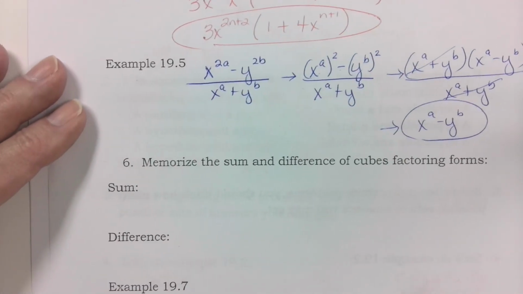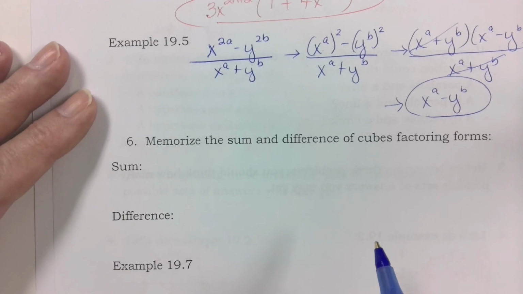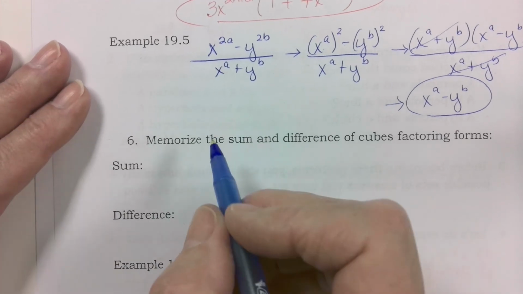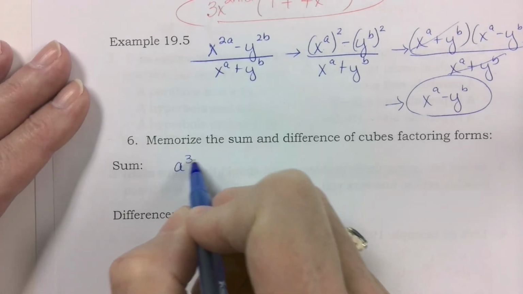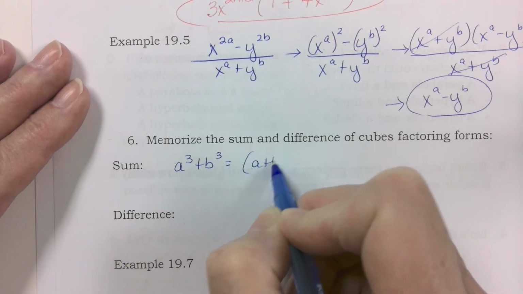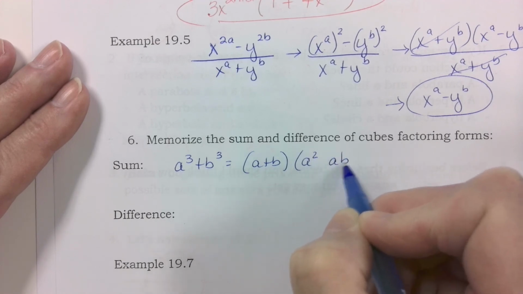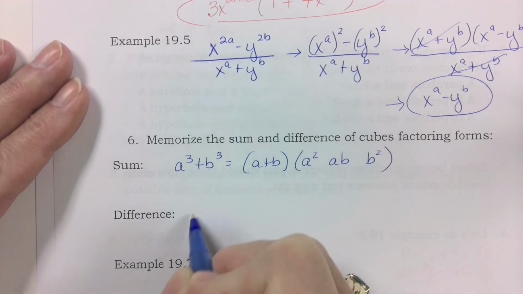Okay, the next one, and you probably never got to this last year or whatever, is the sum and the difference of two cubes. So you need to memorize these formulas. Now I want to show you a similarity. You're going to see I'm writing it sort of funny here.